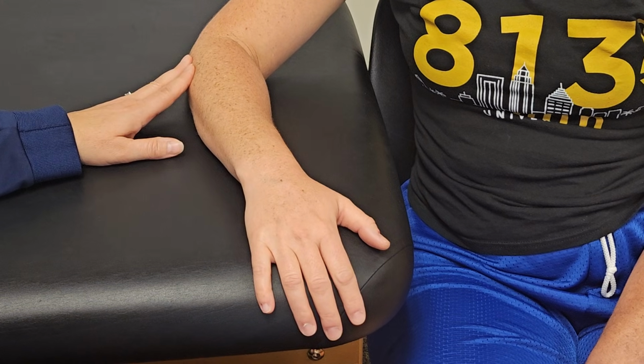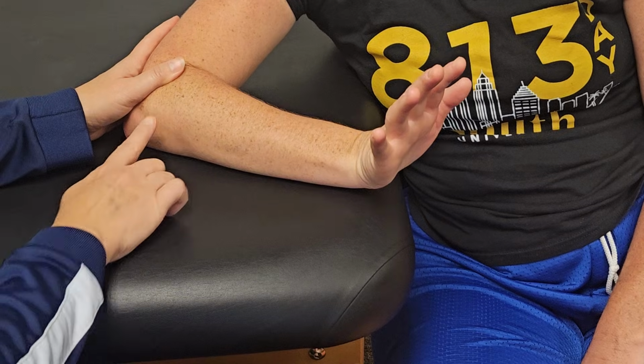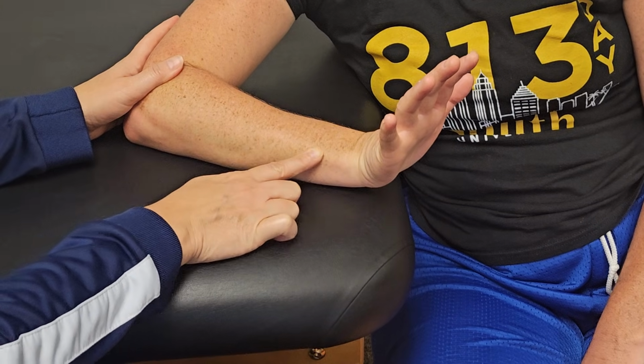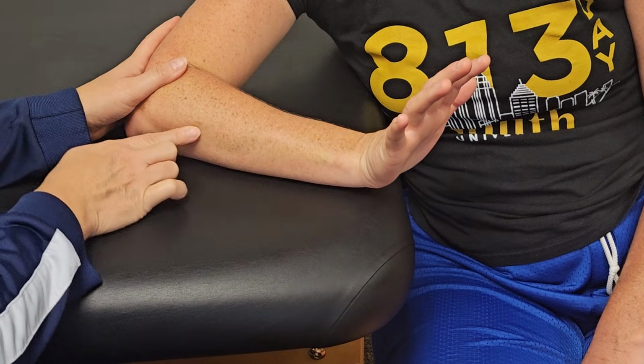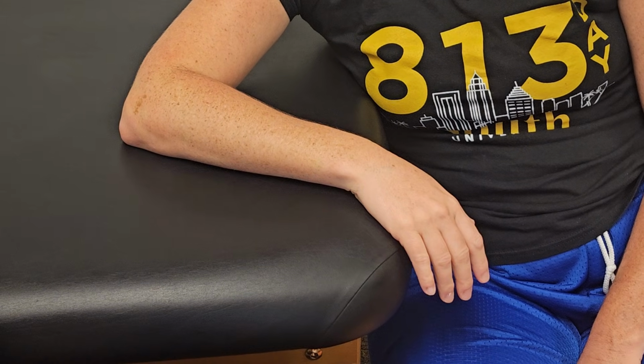So if I ask my patient to extend, let's go like this a little bit. Okay, good. Extend and ulnarly deviate. You can see that muscle belly all the way down, and you can see that tendon right there. So you can palpate the muscle belly, or you can palpate the tendon. That's the extensor carpi ulnaris.